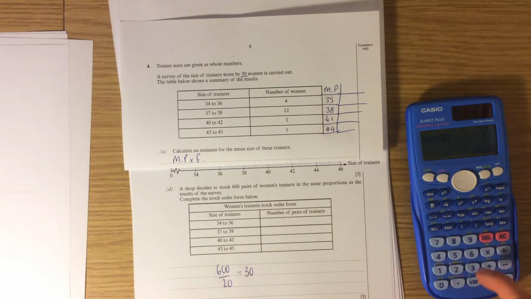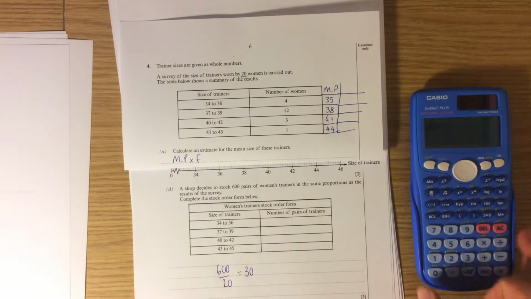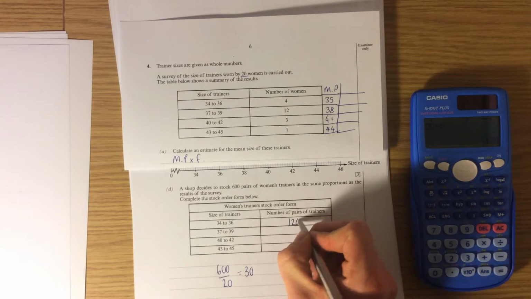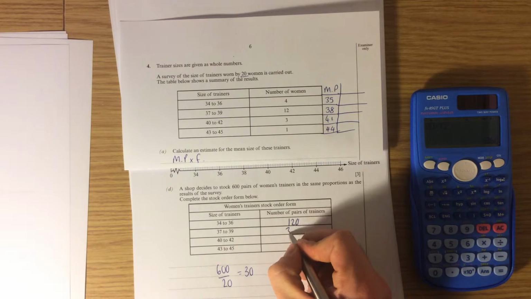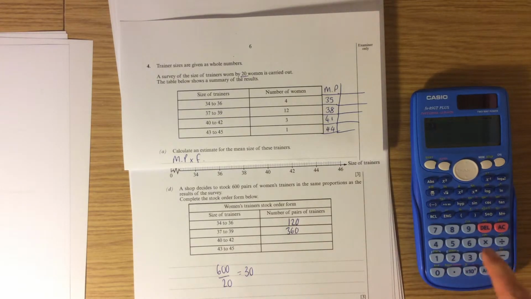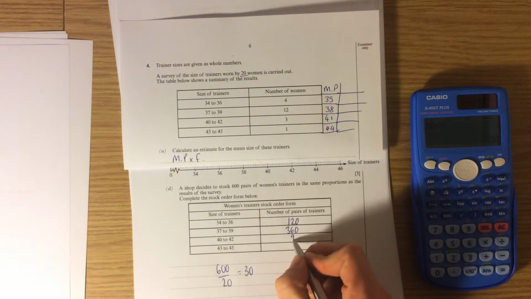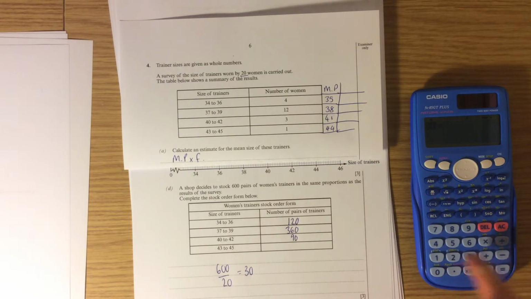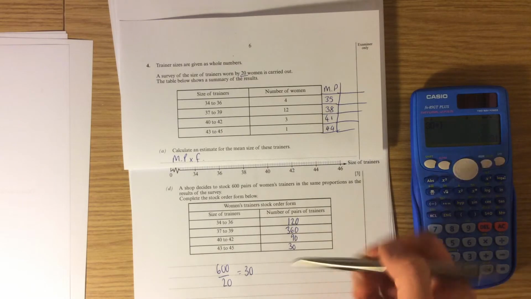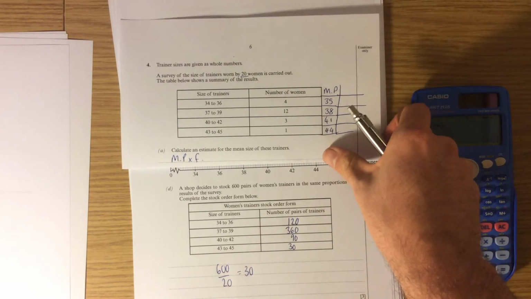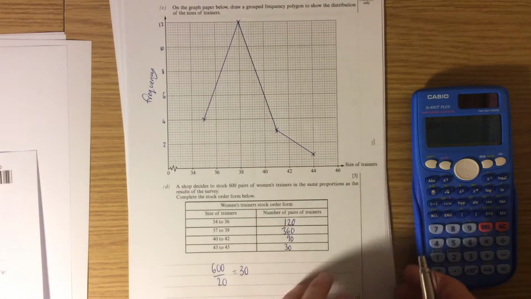So 30 lots of size 34 to 36 will be 30 times 4. That gives us 120. Then we're going to do 30 times 12, which will give us 360. 30 times 3 gives us 90, and obviously 30 times 1 will just be 30. Those numbers will add up then to 600, which is what we required.